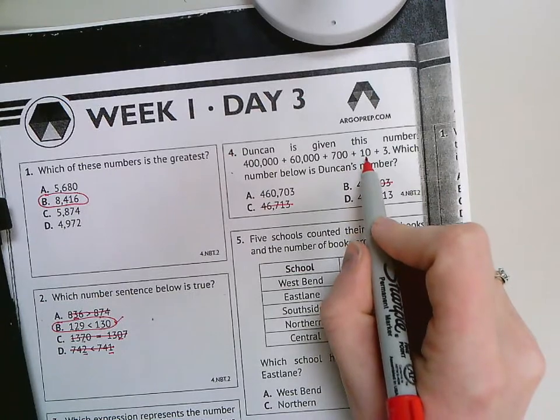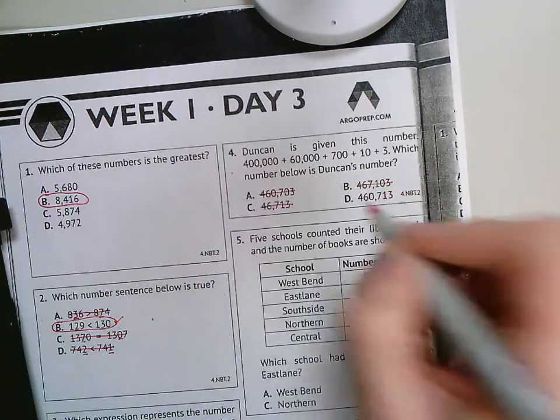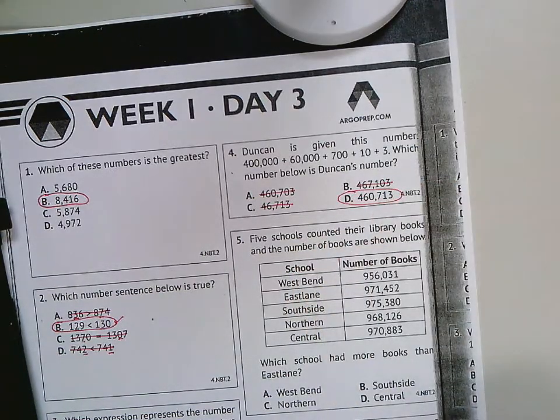And then a 10. That one does not have a 10. So my answer must be D. And the 3.